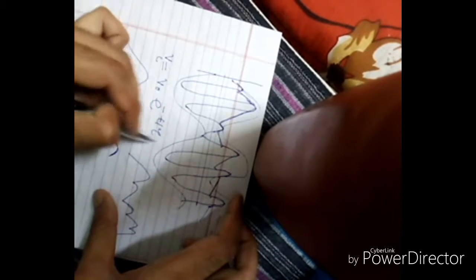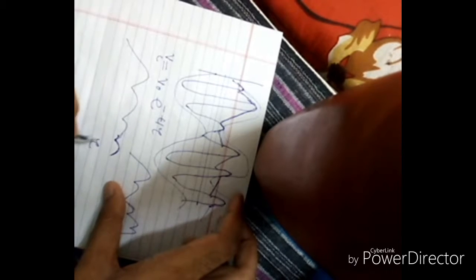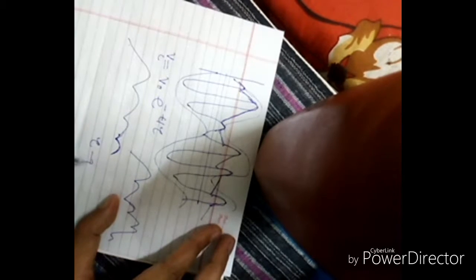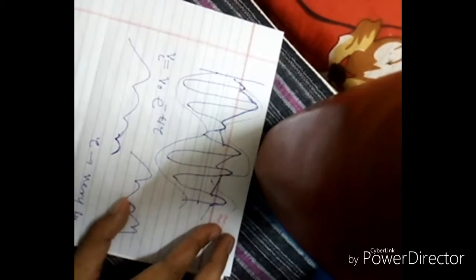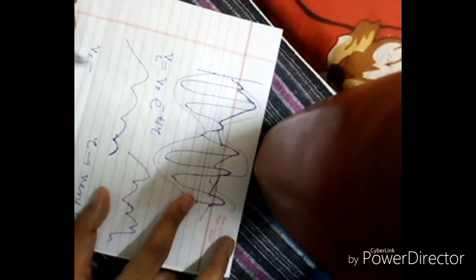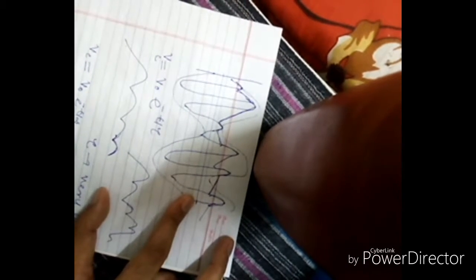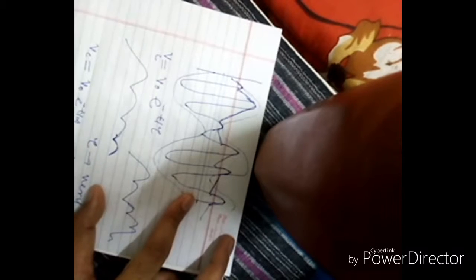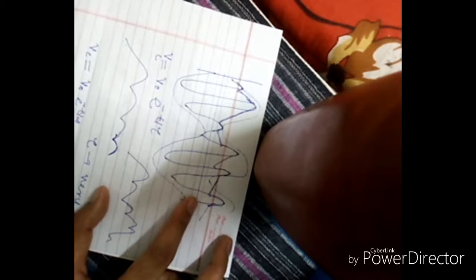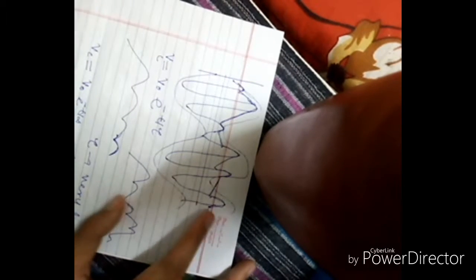For that, if the time constant tau is very large, approaching infinity, then I can say that Vc is equal to V naught e to the power minus t by infinity, which is V naught e to the power 0. So Vc is equal to V naught. I can properly detect the message signal output across the capacitor. For that, the time constant should be very large.